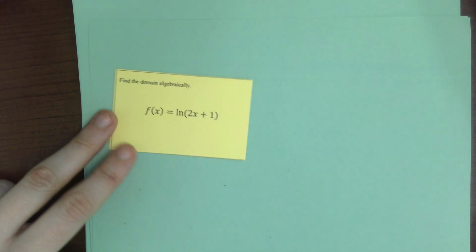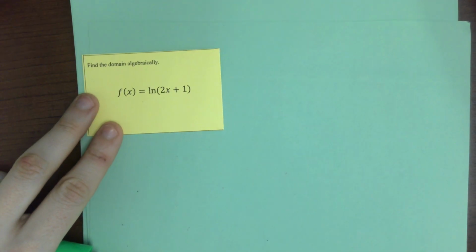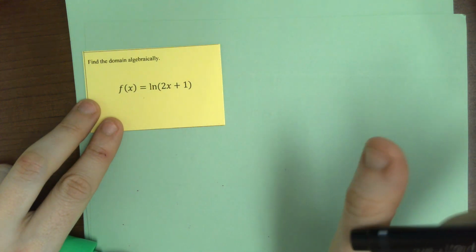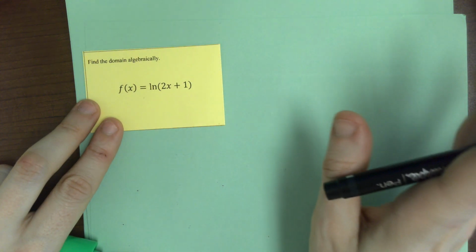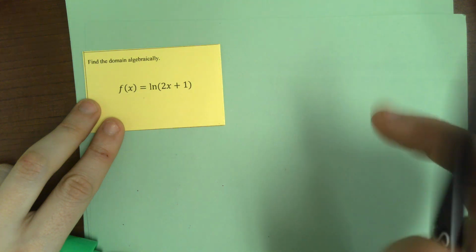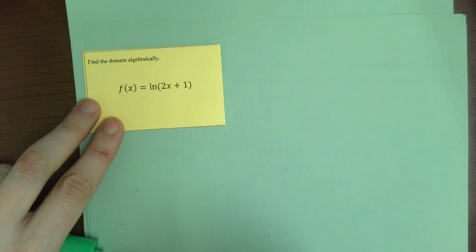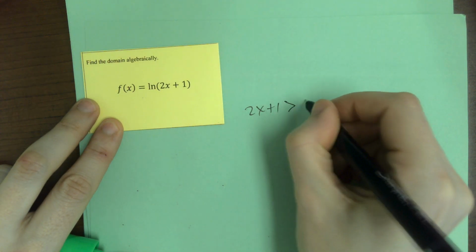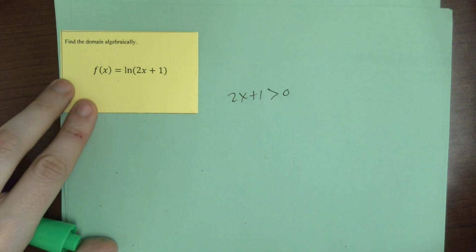All right. This one here. Find the domain algebraically. So this is natural log. I know the parent function has a restriction. So the x on the parent function is just greater than 0. But here instead of an x, we have 2x plus 1 is greater than 0.